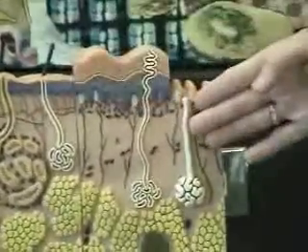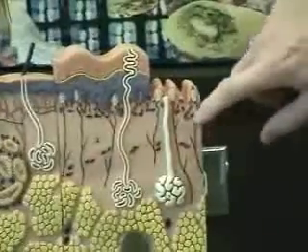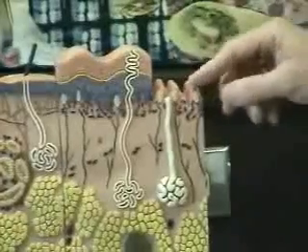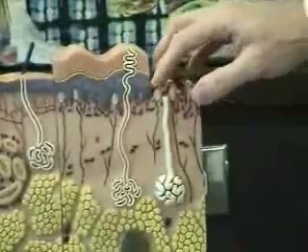This model does not depict, however, that if the nerve comes into the dermal papilla and does not have a specialized nerve ending, it is called a free nerve ending, and those are for sensing pain.